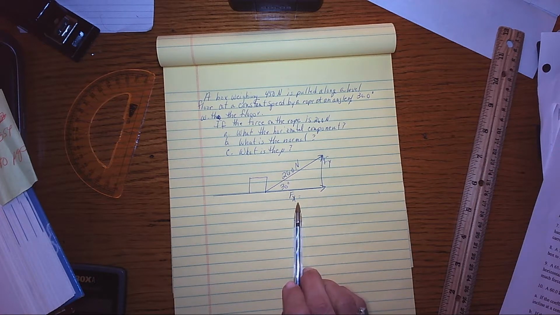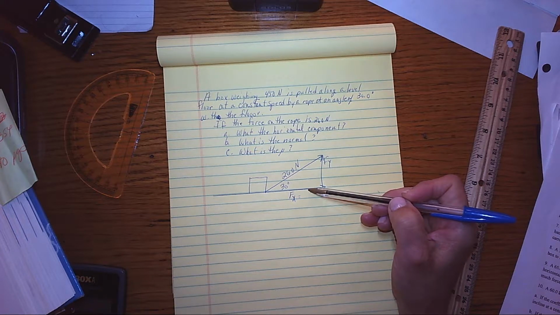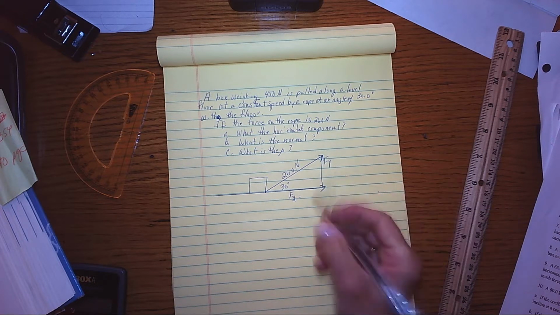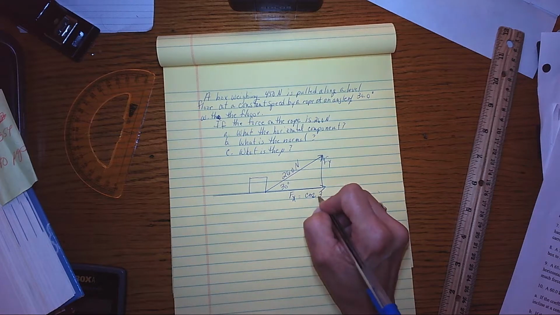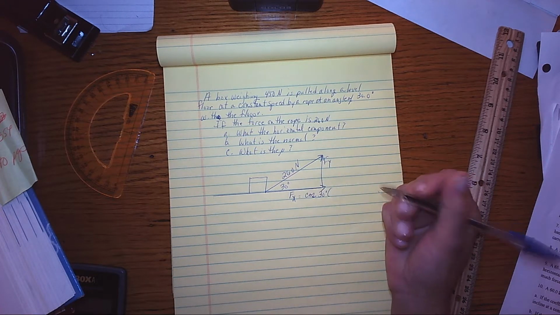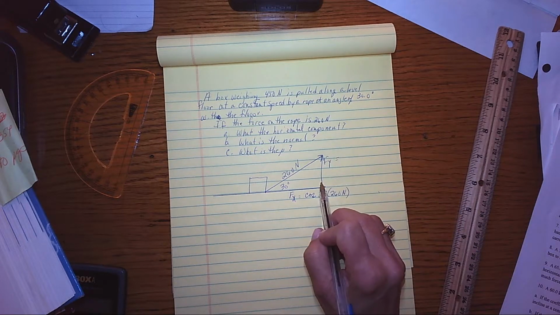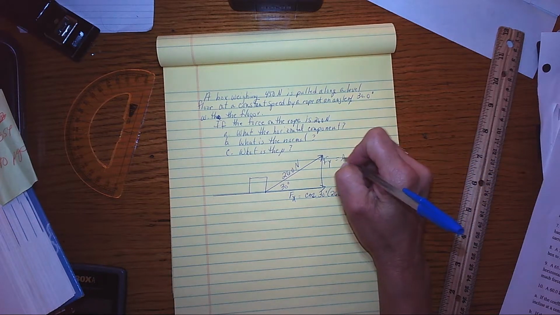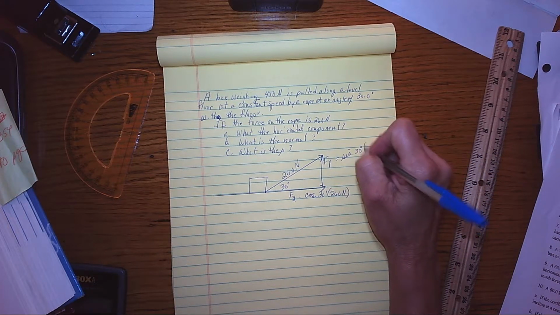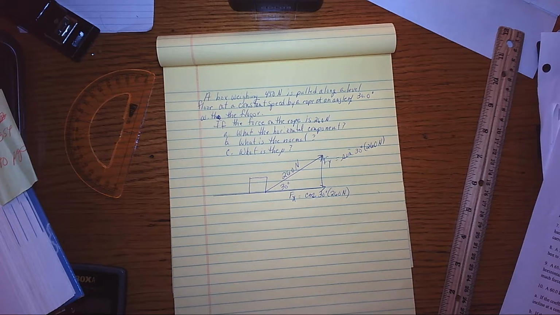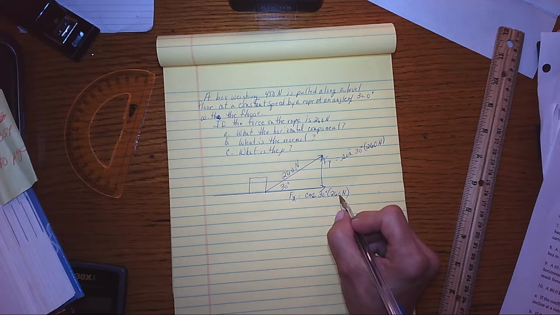Fx is the adjacent side to that angle. So Fx is going to be the cosine of 30 degrees times the hypotenuse, which is 260. Fy is the opposite. So we're going to say the sine of 30 degrees times 260 newtons. Which one of these two things is actually pulling it across the floor? The x or the y? The x. So this is the actual one that's doing the pulling.